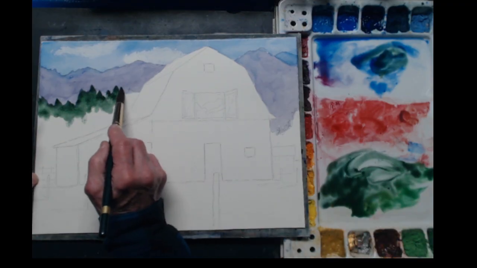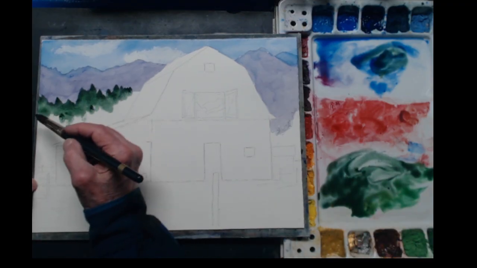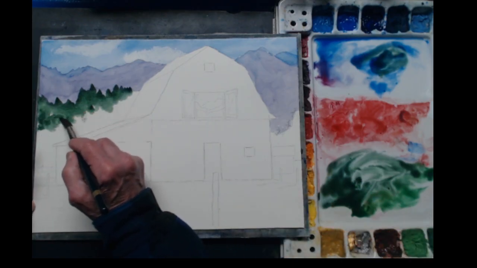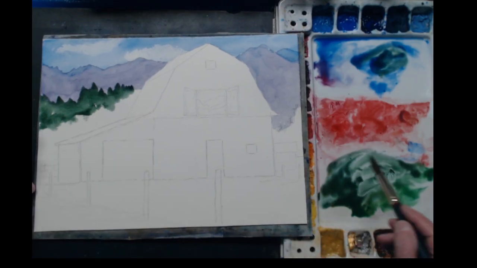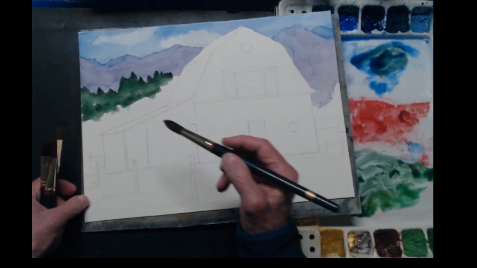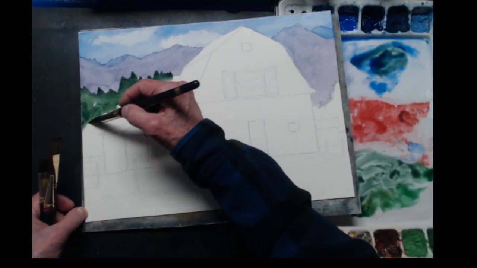So I'm just taking the large strokes here, just blotting, kind of blotting it down a little bit. I'll bring this over so you can see what I'm doing. I'm just going right to the edge of the barn here.